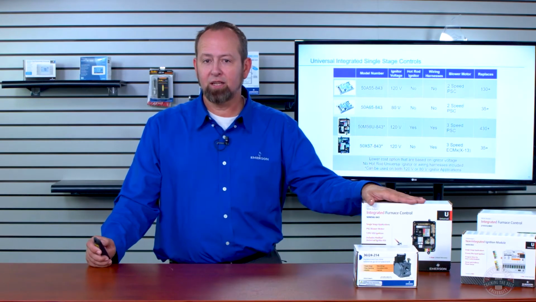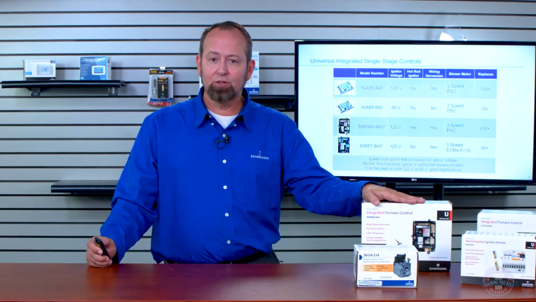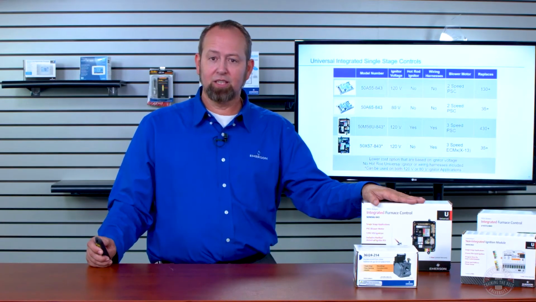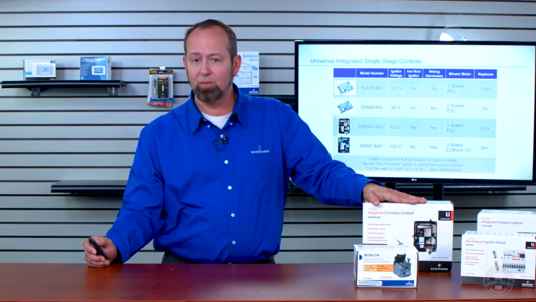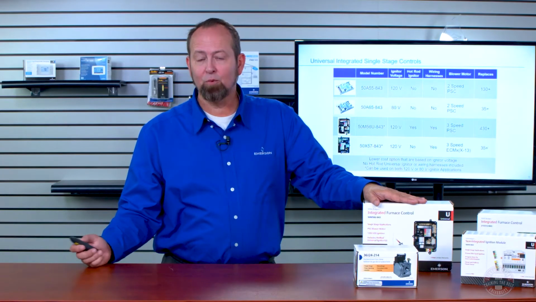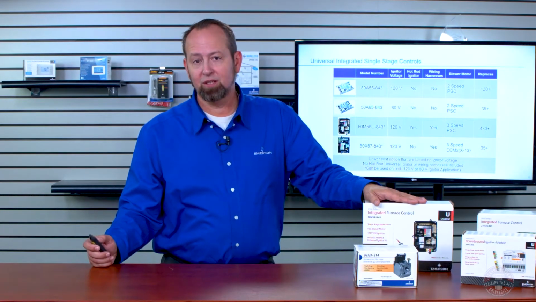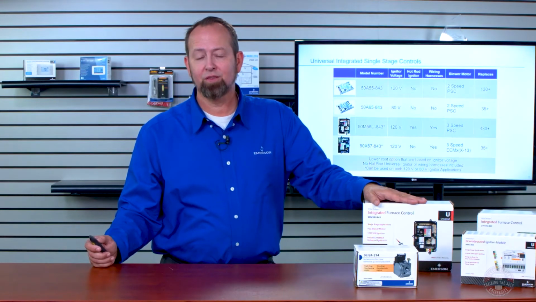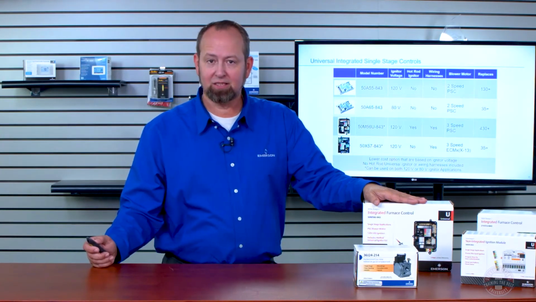If you're looking at upgrading from like a PSC to a X13, or I believe there are some motors out there that allow you to convert from the PSC to a more efficient blower. Those blowers themselves are going to have the wiring that's going to hook up to the PSC style.